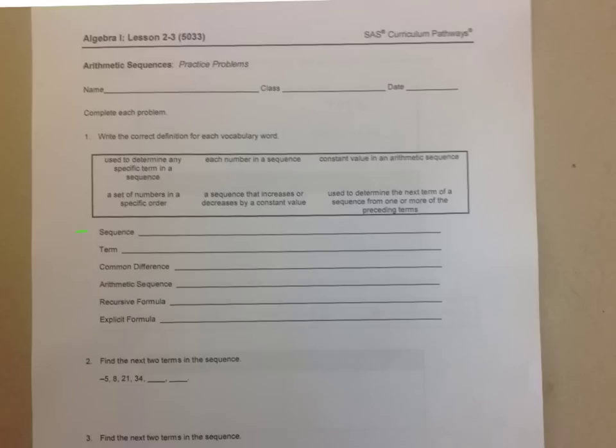Is this used to determine? Well, it's not used to determine anything. Is it each number in a sequence? A constant value? Is it used to determine, or is it a sequence that increases or decreases by a constant value? I know the best definition is going to be, let's go ahead and label these. This will be A, B, C, D, E, and F.